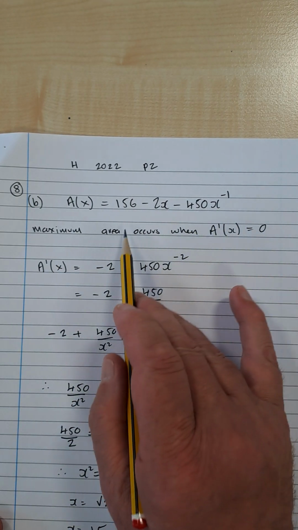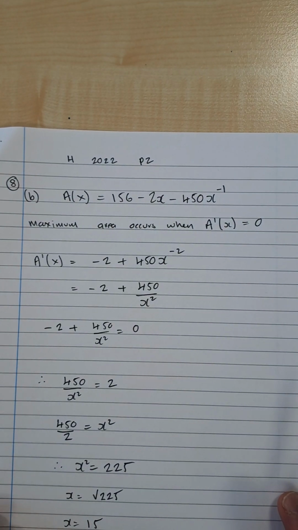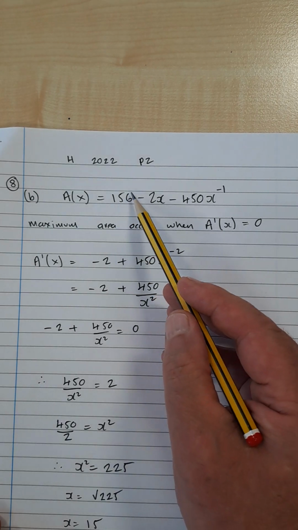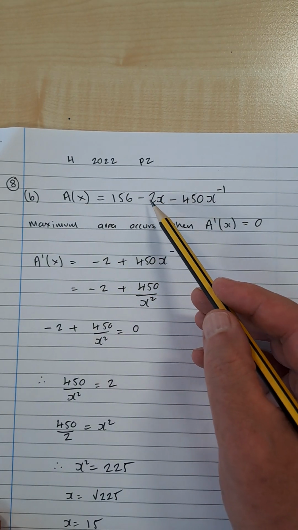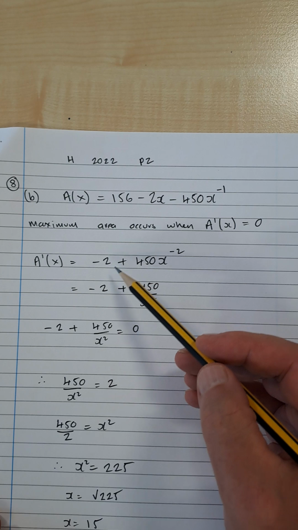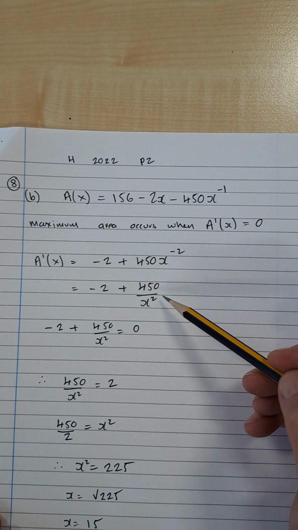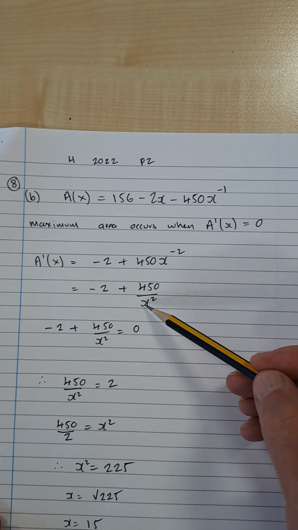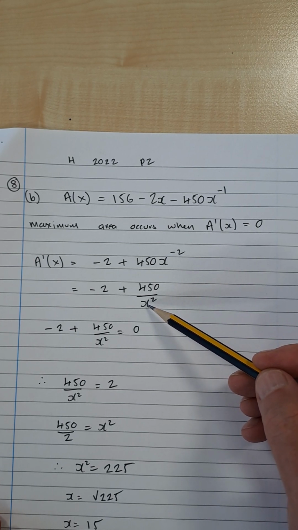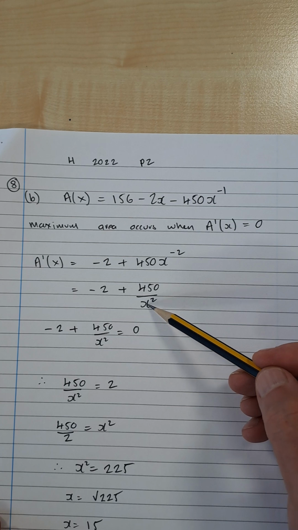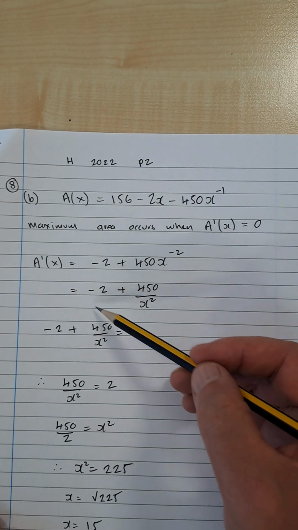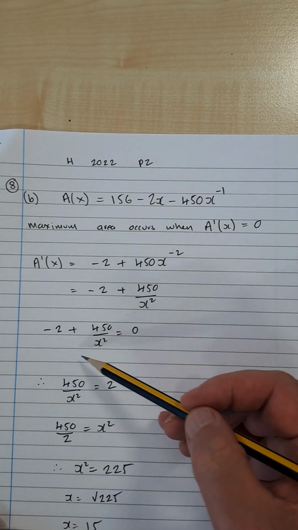So the maximum area occurs when A dash of x, the differentiation, is 0. Differentiate a number, it disappears. So we have minus 2 there. And we have minus times a minus is plus 450 x to the minus 2. I brought it back downstairs because it's easier to solve if you just move it down there. So that has to be set equal to 0.